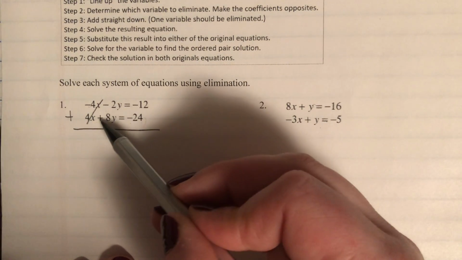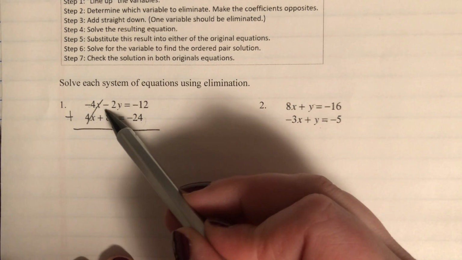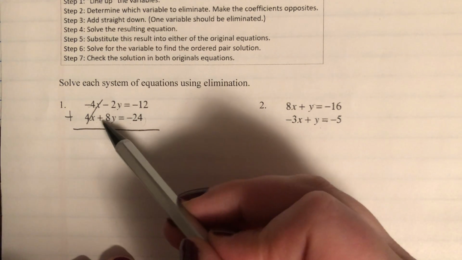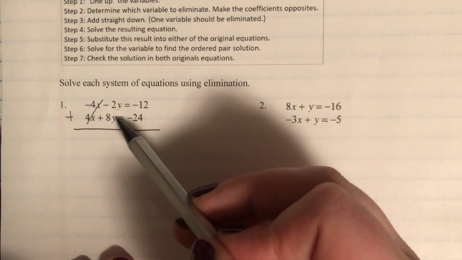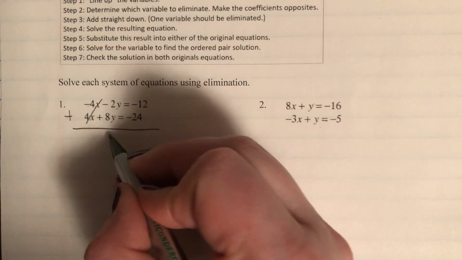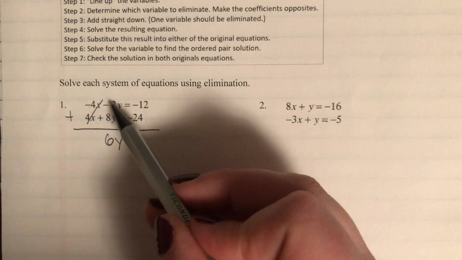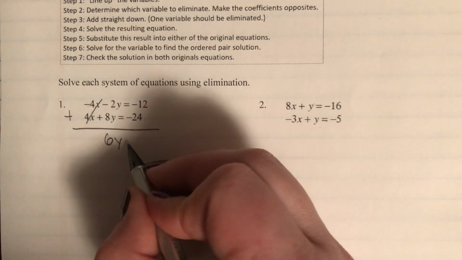Negative 2y plus 8y. Now keep in mind that minus sign is actually a negative sign now that I've eliminated what's in front of it. So negative 2 plus 8, it acts almost like subtraction, because they're going in opposite directions, which means that I have a positive 6y. Now, why is this positive? Because I have more positive than negative when these two do their canceling act.